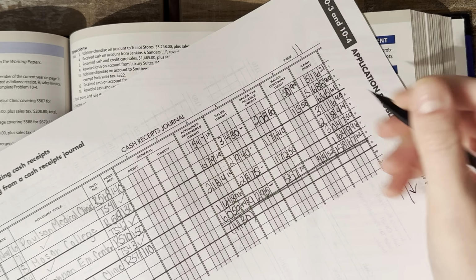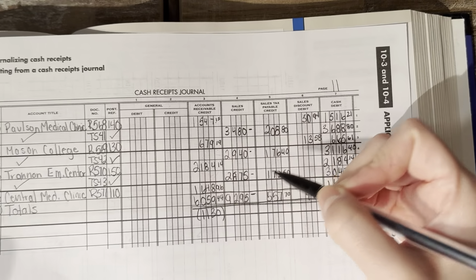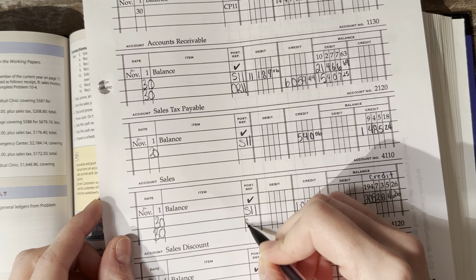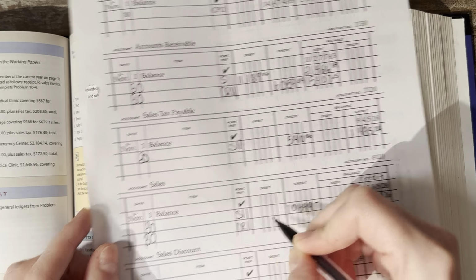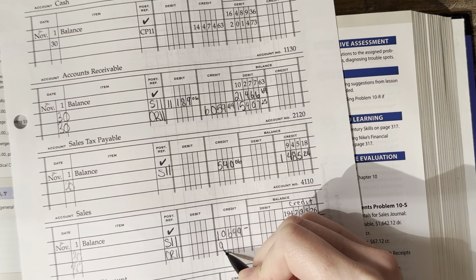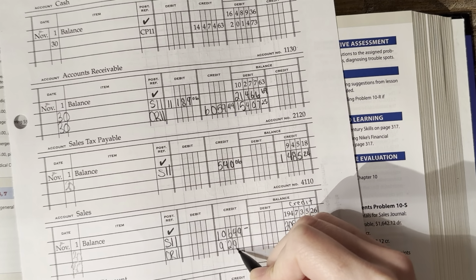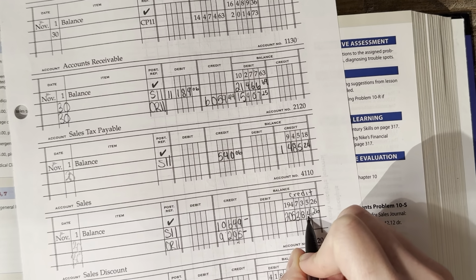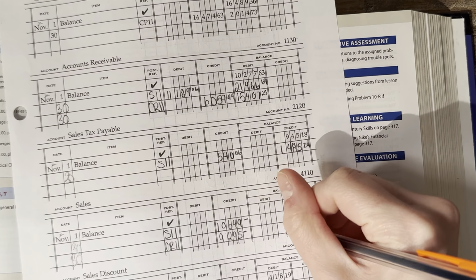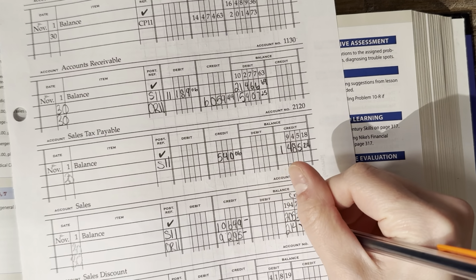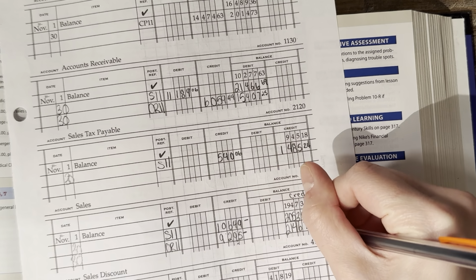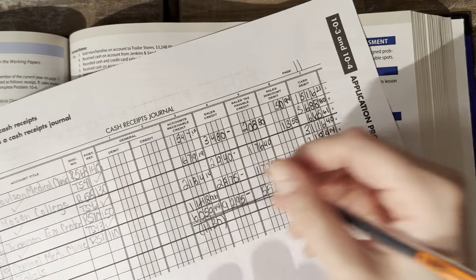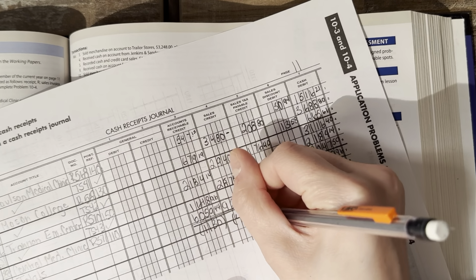Then 1130. Okay, sales credit, $9,295. Sales credit, the 30th, CR11, $9,295 in the sales credit. Add the two together, credit plus a credit. We're getting $214,679.26. Okay, that's how much we've made in sales. 4110.